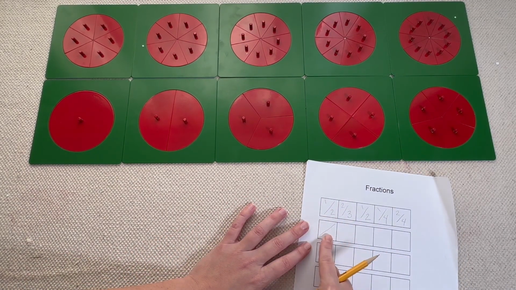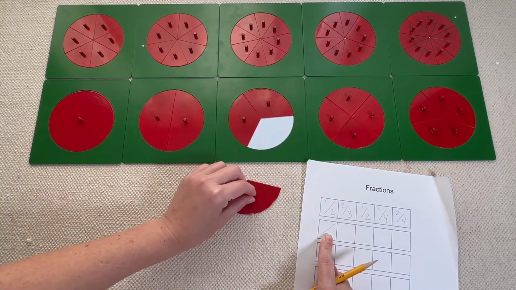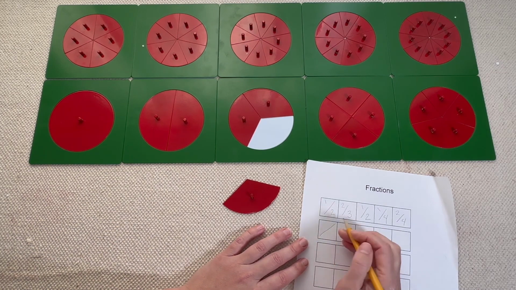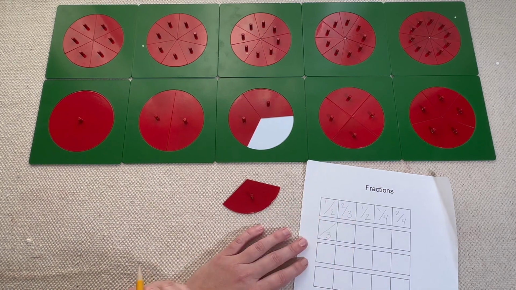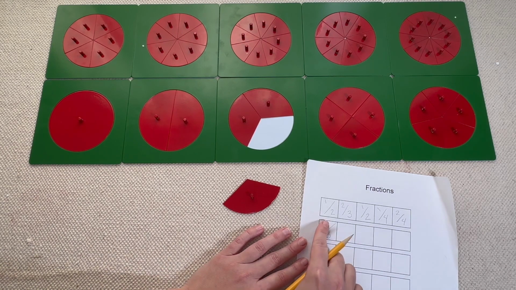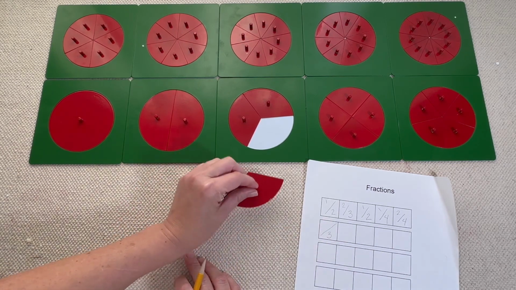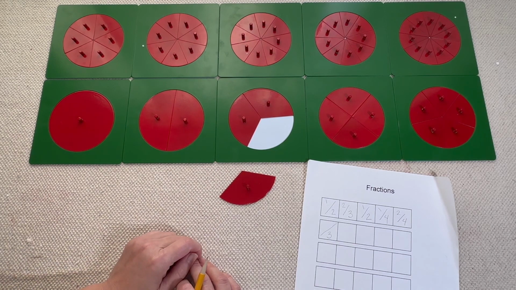And as we're going through and showing them how to write this, we're going to show them that the bottom number is the family name. So if we are working with the family of the thirds, the family name always goes on the bottom. And then you can ask the child, well, what is your family name? What's your last name? And if they say, my last name is Smith, then you say, that's just like the family name for the thirds. So you have a family name, but you also have an individual name. And that individual name goes on the top. And for fractions, that tells us how many goes on top.